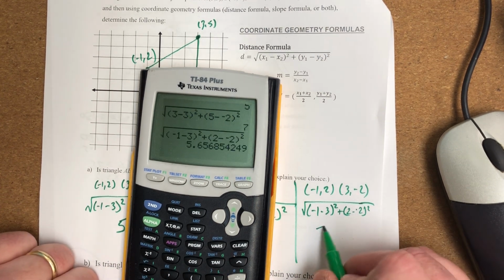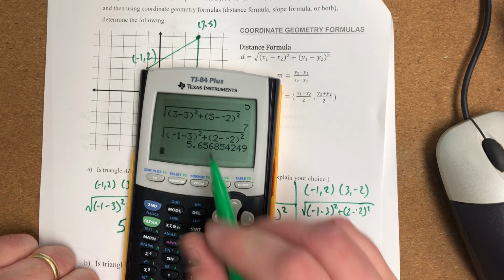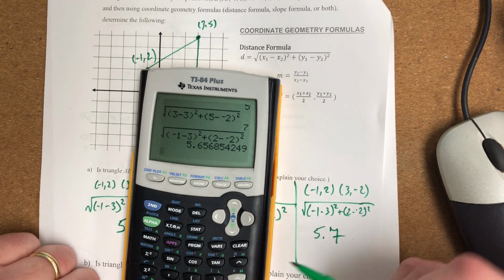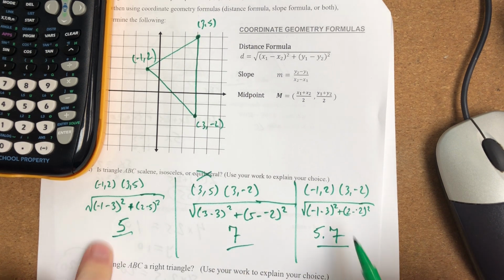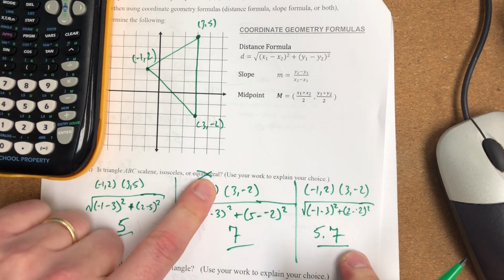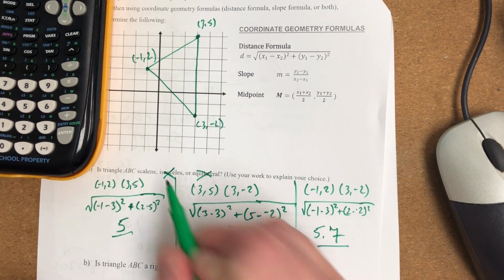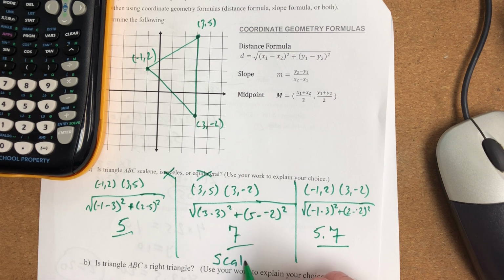Oh, I get 5.7. 5.65. That 5 tells us to round the 6 up to a 7. Or you could say 5.66. There's lots of ways to round this. Hey, are these all equal? No. Are 2 of them equal? No. Since all 3 sides are different, this is called a scalene triangle.